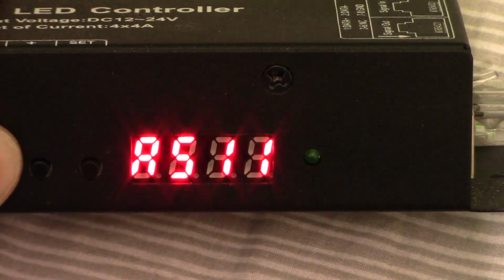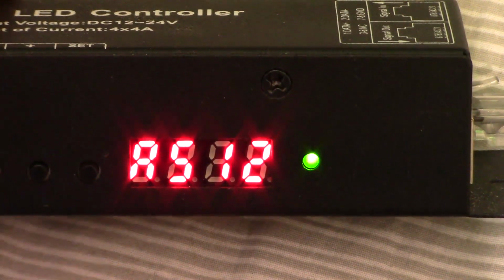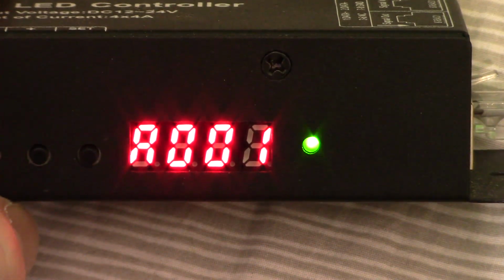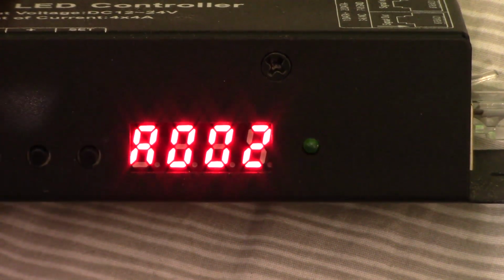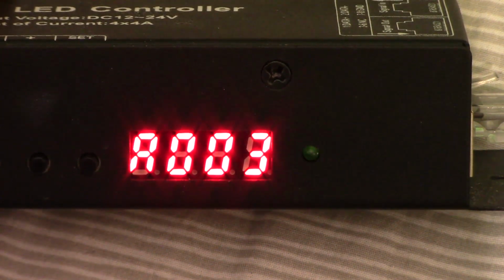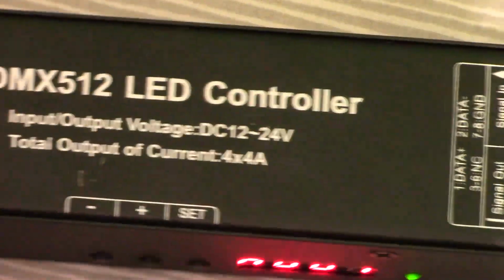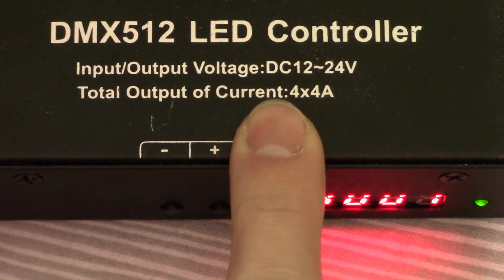This can change to channels 1 through 512, and that's how you do it. So for example, it has 4 outputs, so on channel 1 it would have channels 1 through 4. If you had 2, it would have 2 through 5, 3, it would have 3 through 6, and so on and so on. Any 4 channels, because this has 4 outputs here.